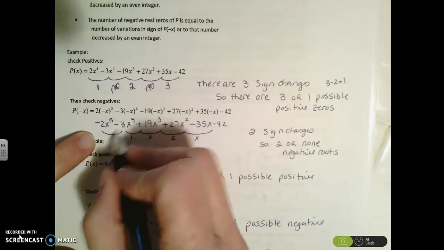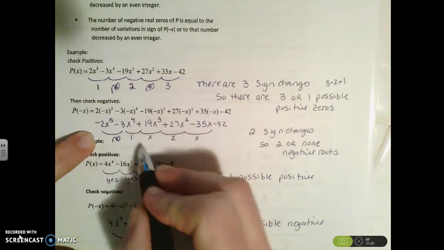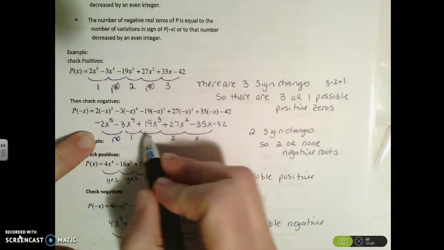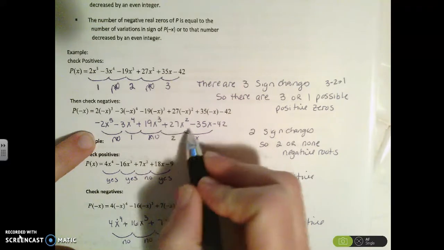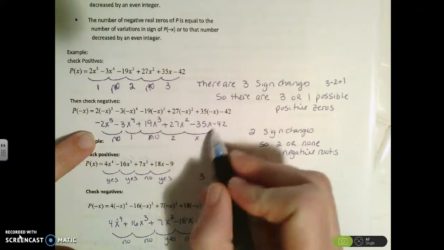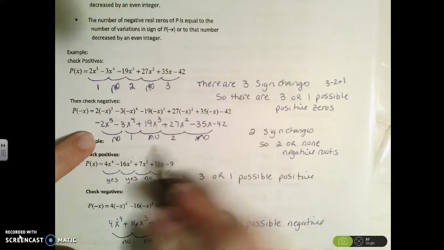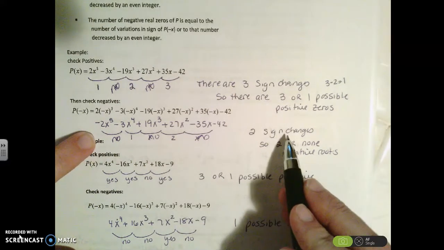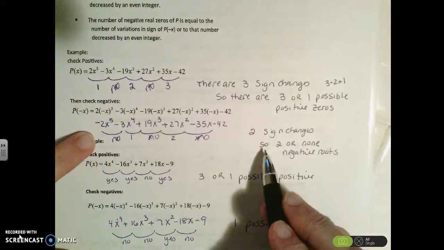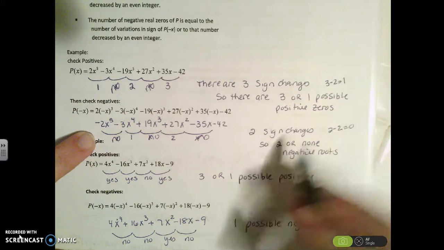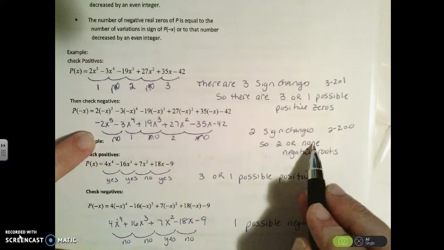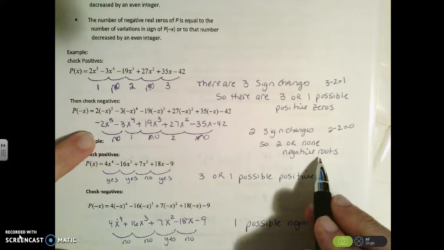So here we go again. There's no sign change here. There's a sign change. No sign change here. There's a sign change. No sign change here. So there are two sign changes. So that means that there are two, and remember I always subtract 2 from it. So that can be 2, or there might be no negative roots.